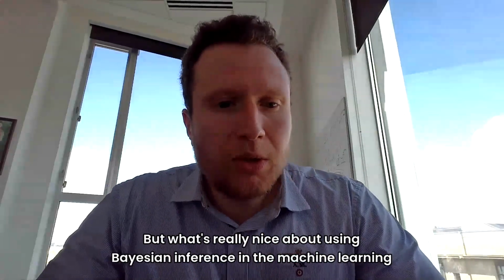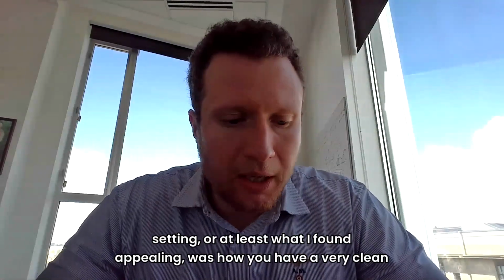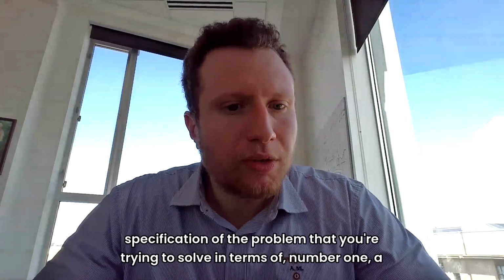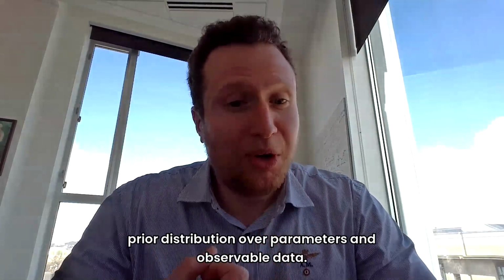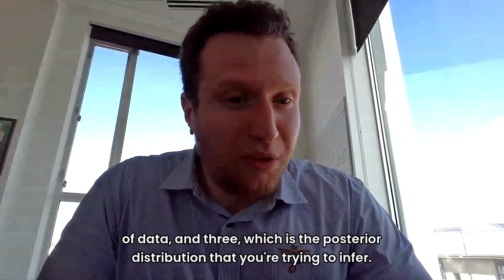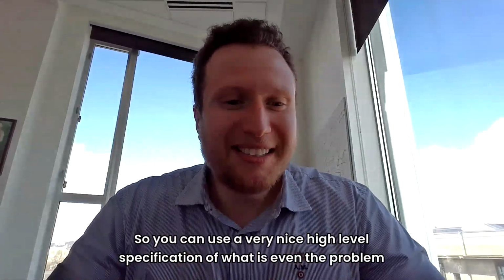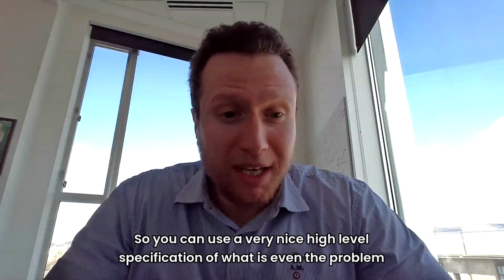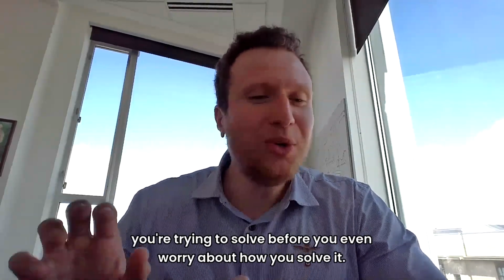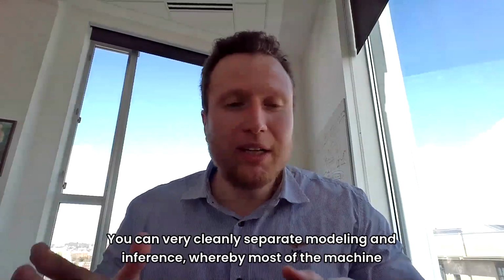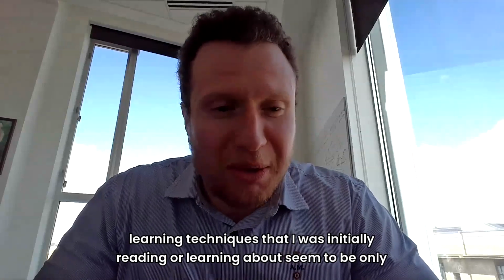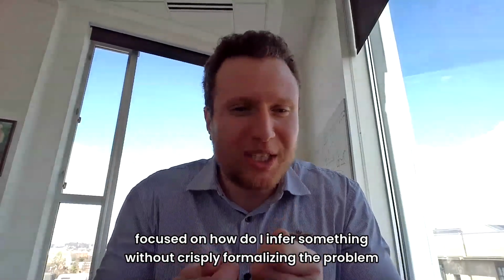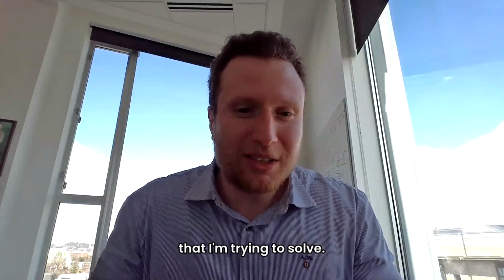But what's really nice about using Bayesian inference in the machine learning setting, or at least what I found appealing, was how you have a very clean specification of the problem that you're trying to solve in terms of, number one, a prior distribution over parameters and observable data, number two, the actual observed data, and number three, the posterior distribution that you're trying to infer. So you can use a very nice high-level specification of what is even the problem you're trying to solve before you even worry about how you solve it. You can very cleanly separate modeling and inference, whereas most of the machine learning techniques that I was initially reading or learning about seem to be only focused on how do I infer something without crisply formalizing the problem that I'm trying to solve.